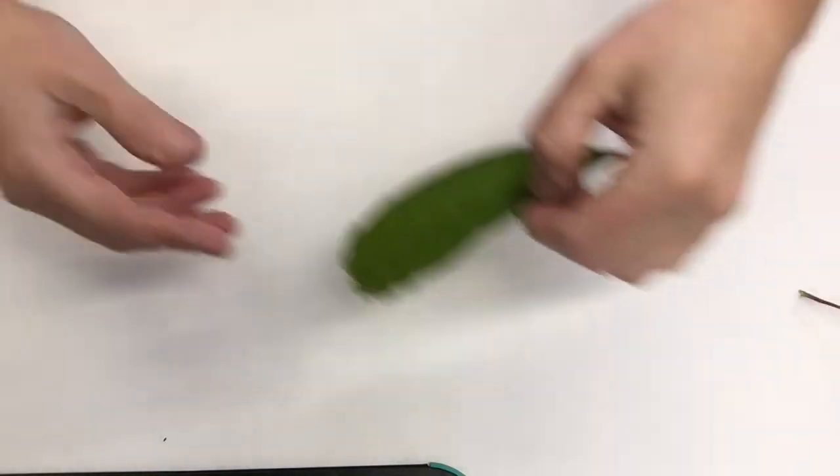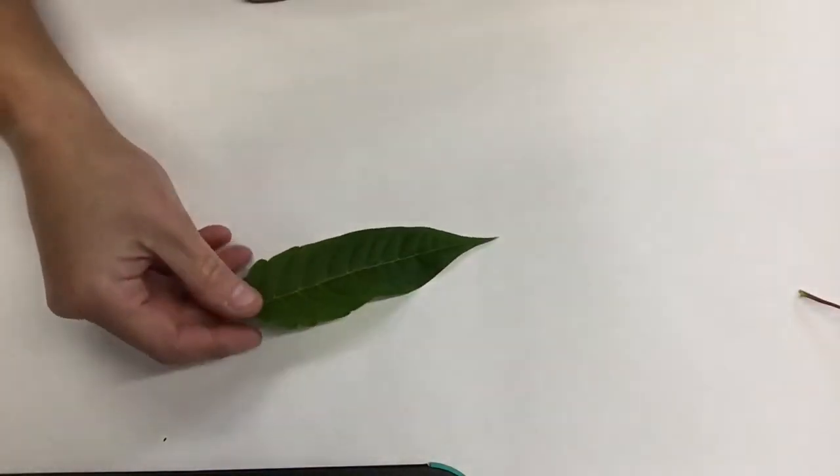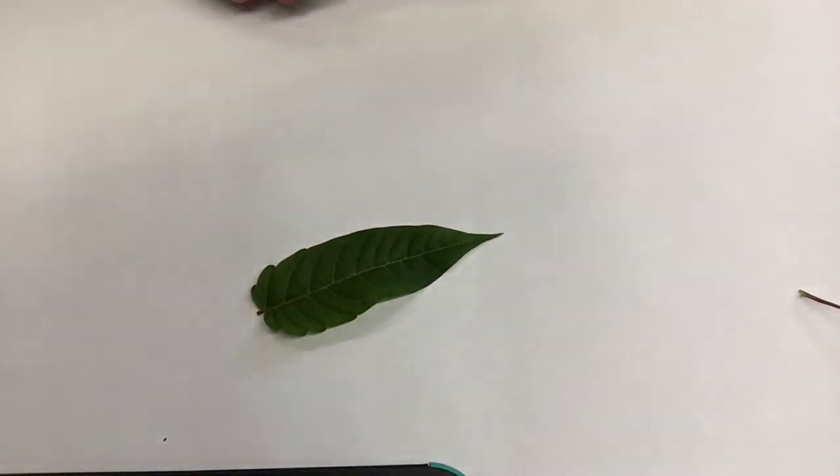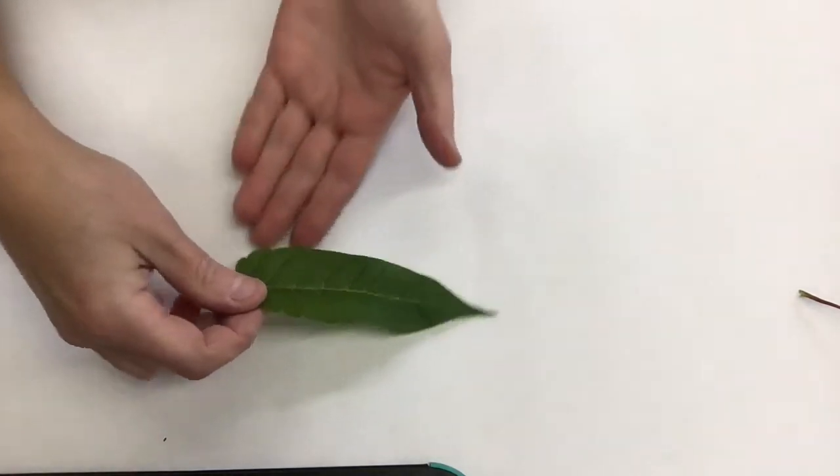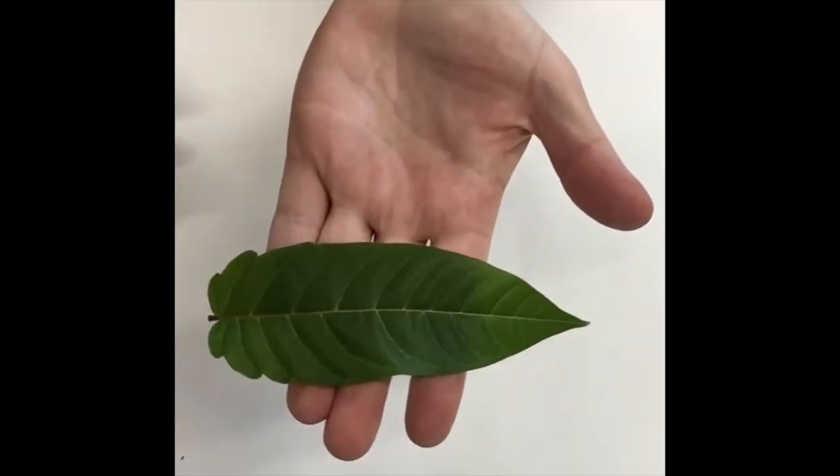Now let's see if we can observe these parts on some other leaves. Here is another leaf. Time to think, scientists. How is this leaf similar to the last leaf you saw in this video? How is it different?